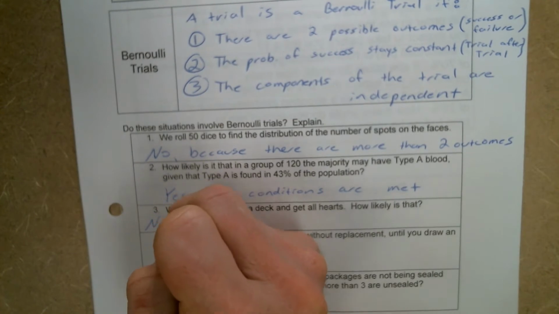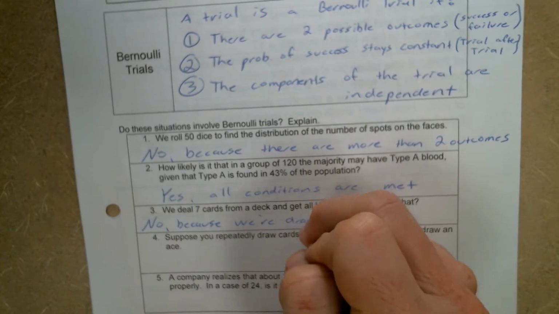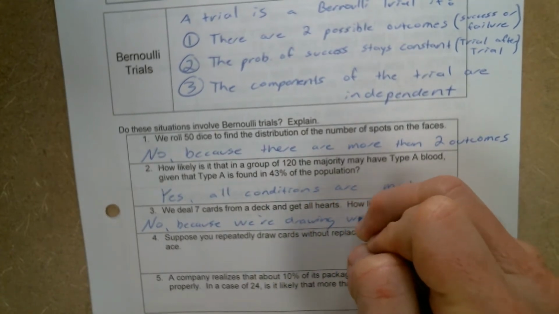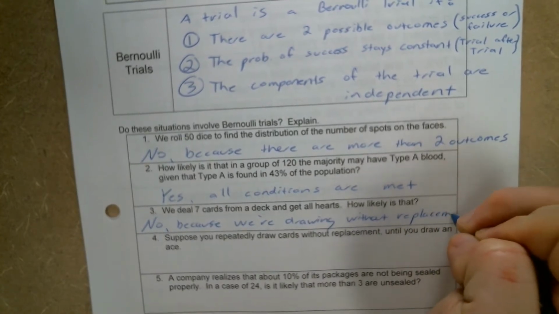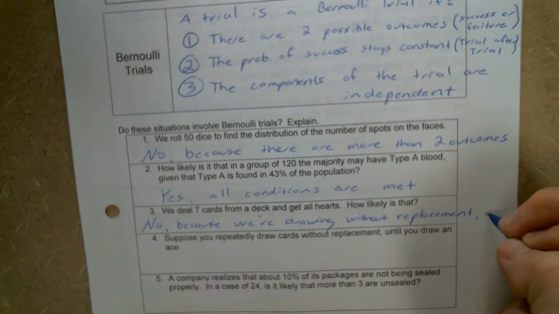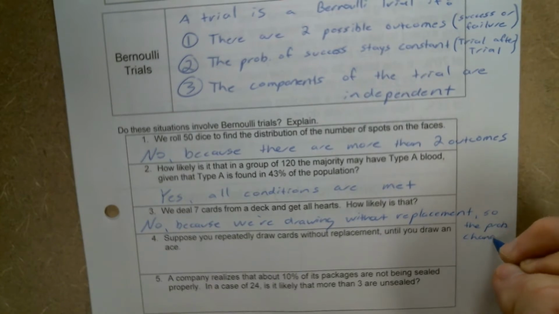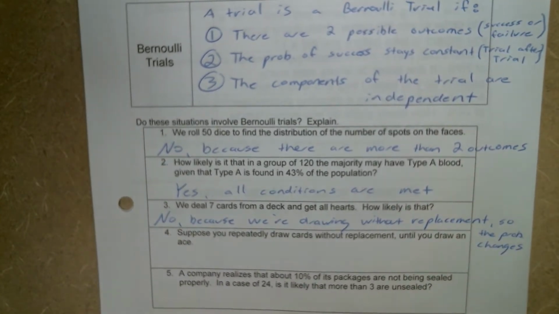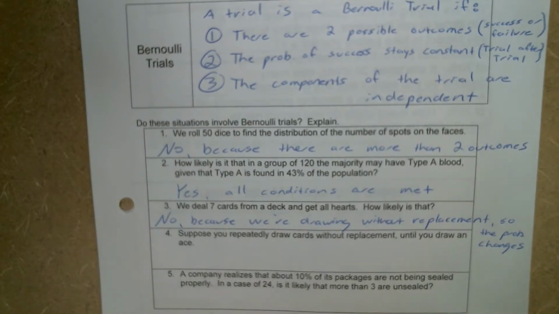No, because we're drawing without what's called replacement. We're not putting the card back. So the probability changes. The odds of getting the first heart is 13 out of 52, but the odds of getting the second heart is 12 out of 51. The odds of getting the next one is 11 out of 50, and so on and so forth. So the probability is not staying constant.